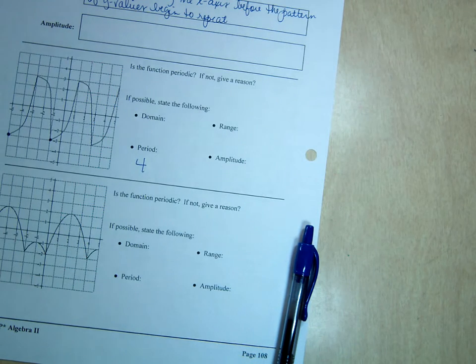Amplitude is basically the size of the graph. Amplitude is going to tell you pretty much how tall this graph is going to end up.